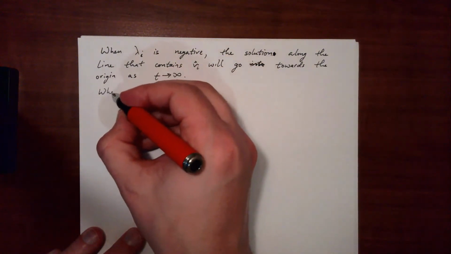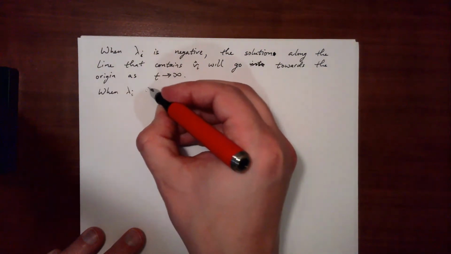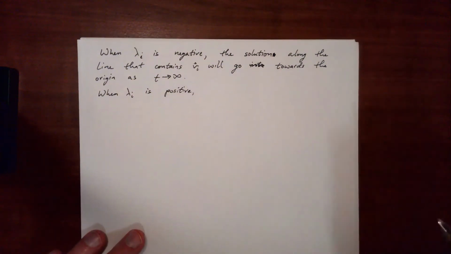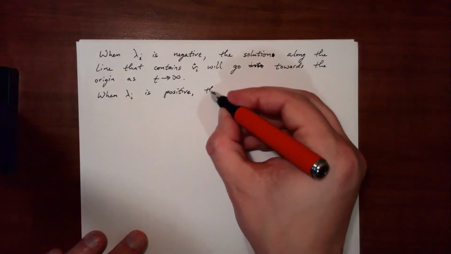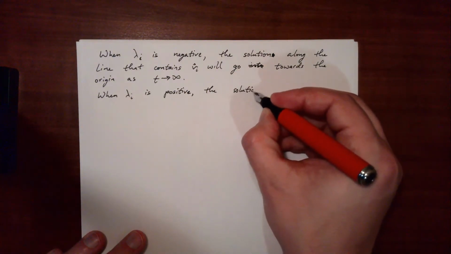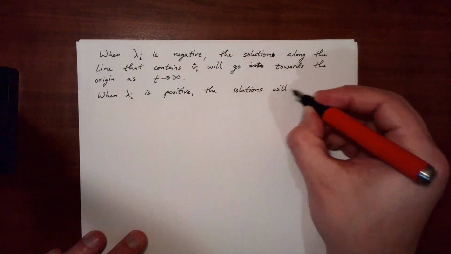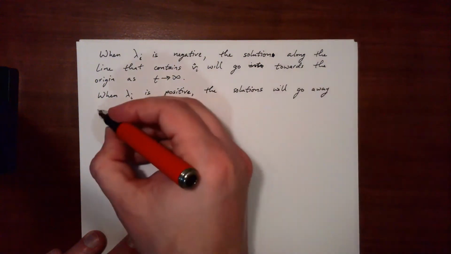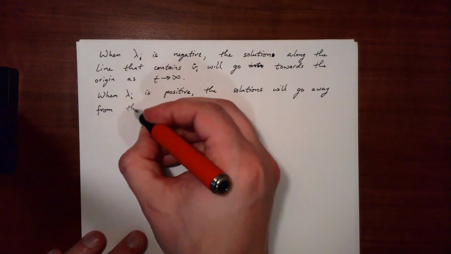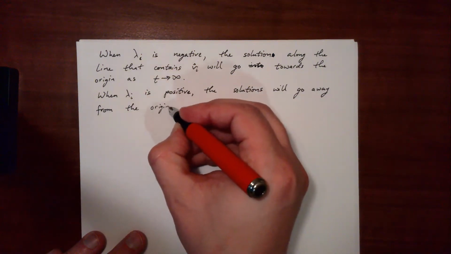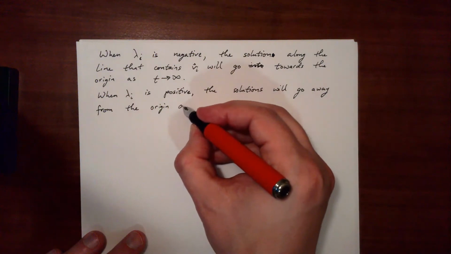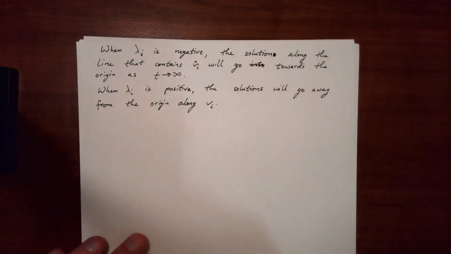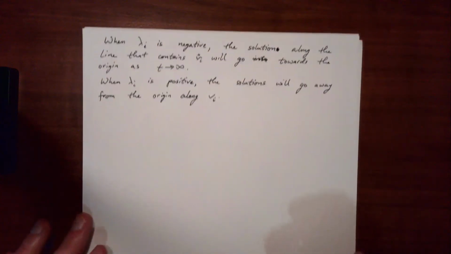And when lambda i is positive, then the reverse: the solutions will go away from the origin along vi. All right, so that's interesting.